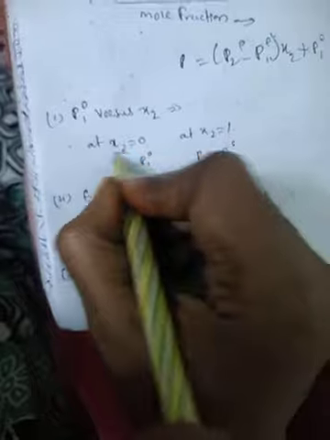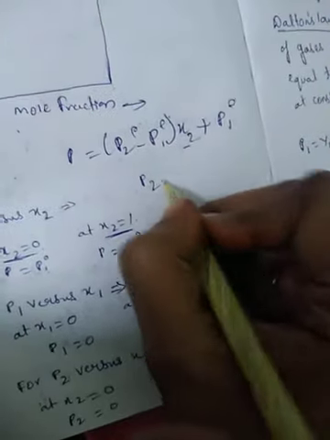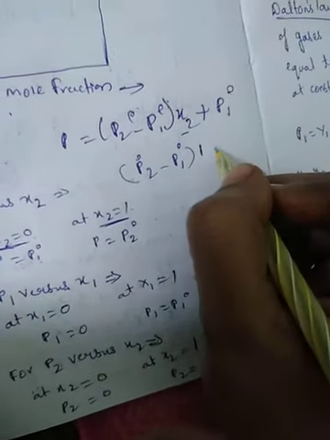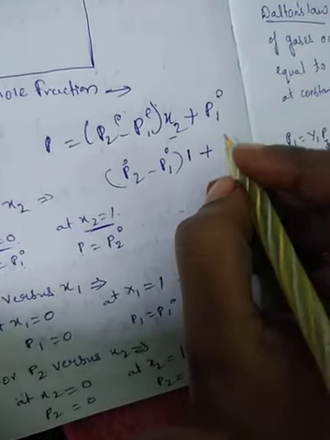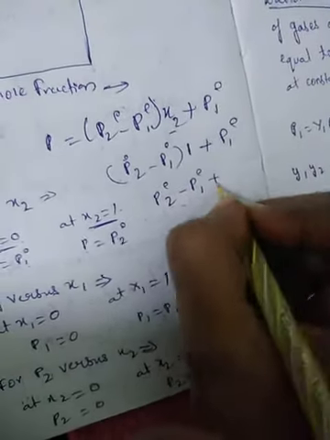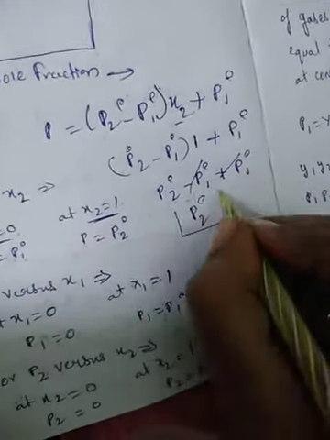Now when you substitute X2 equal to 1, P is equal to P2 naught minus P1 naught into 1 plus P1 naught. So P1 naught cancels, and P is P2 naught. By this we can say the vapor pressure.